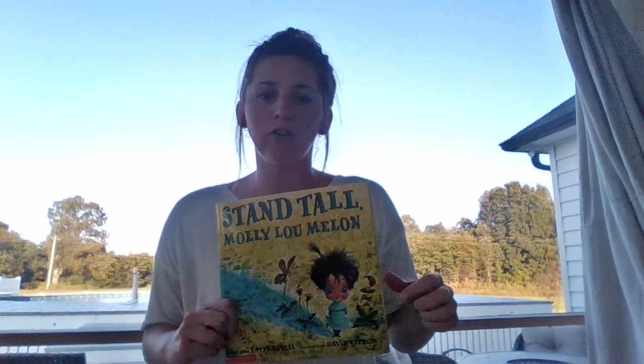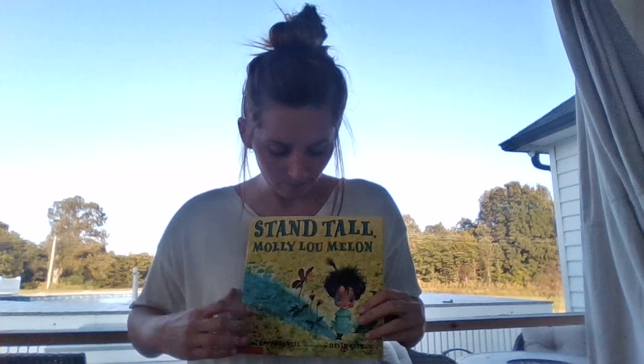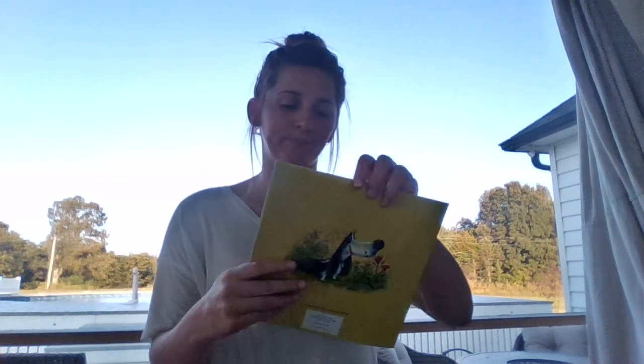Okay, Stand Tall, Molly Lou Melon is our title. This is our front cover. This one has a really skinny spine. This is our back cover. And as we read this story, I want you to think about what are some words that you would use to describe Molly Lou Melon. The words that you'd use to describe a character are called character traits. Okay, so be thinking of adjectives that describe Molly Lou.